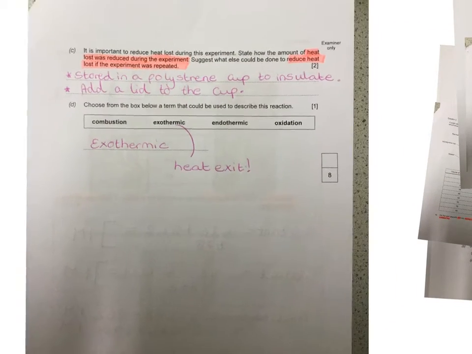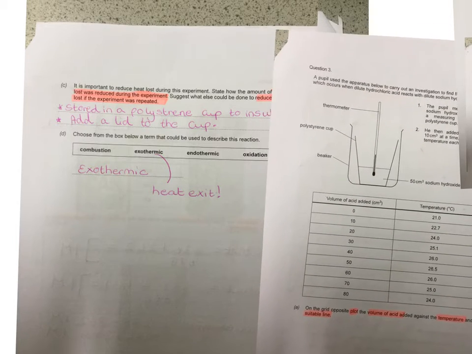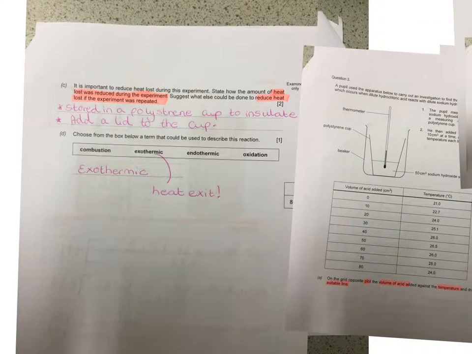Then you are looking at part C, which is a little bit like the science prac that you do. So it says, state how the amount of heat loss is reduced during the experiment. So how have they already reduced the heat loss? They've put it in a polystyrene cup and then in a beaker, so they've insulated it using the polystyrene cup. Suggest what else could be done to reduce heat loss if the experiment was repeated.